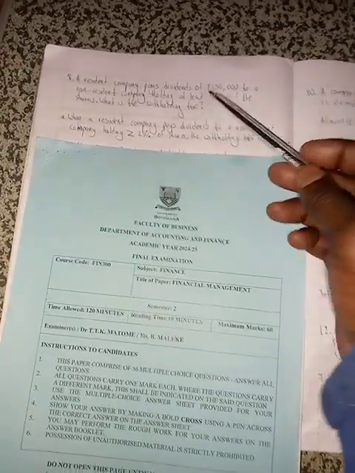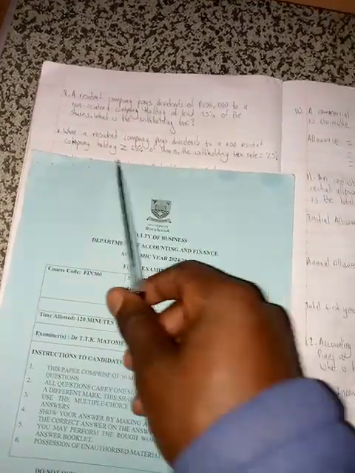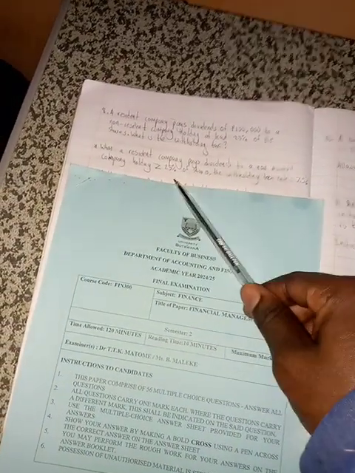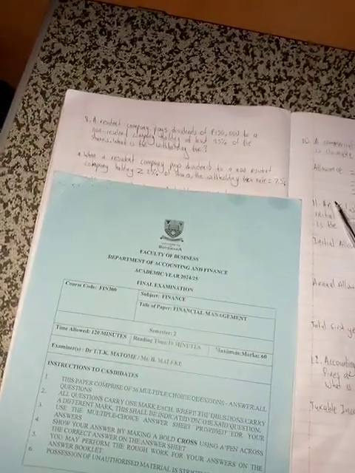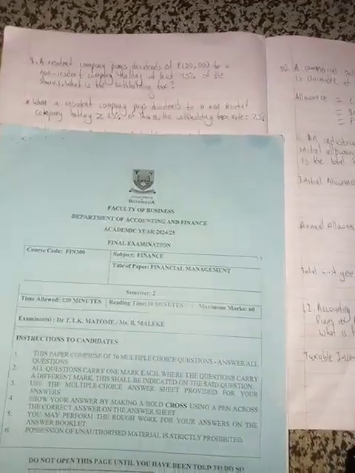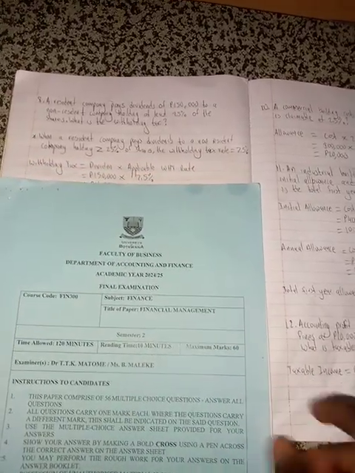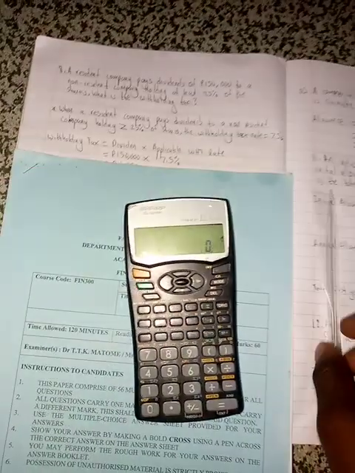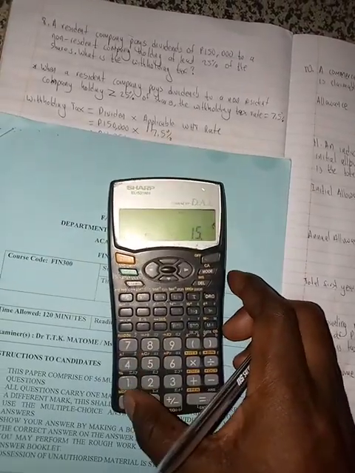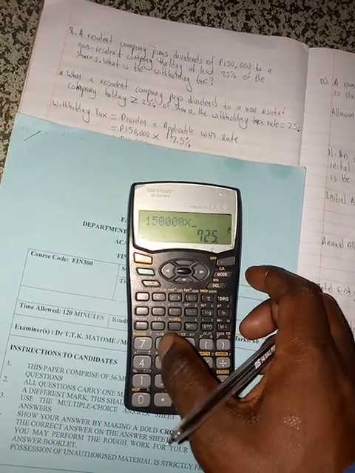Okay, and here the non-resident company is holding at least 25%. The inequality says greater than or equal to 25%. That means a withholding tax rate of 7.5% will be applied. So that's 150,000 times 7.5%.